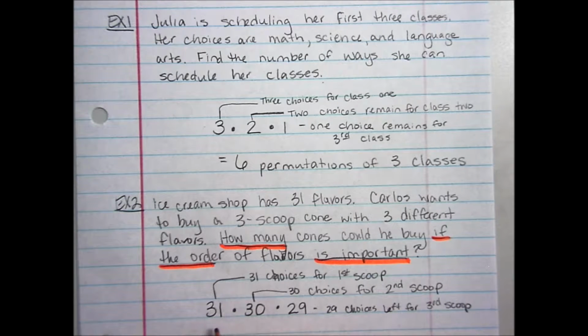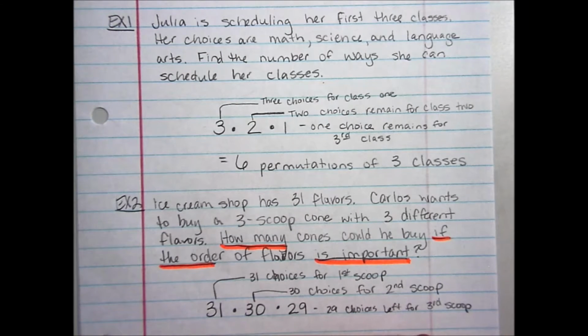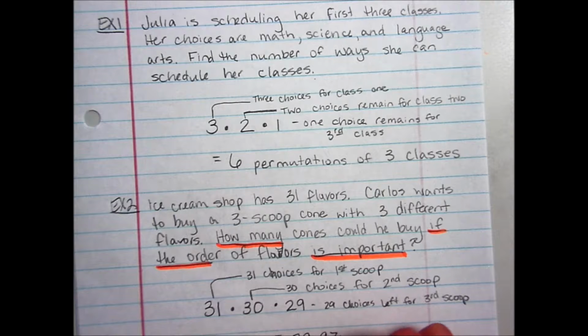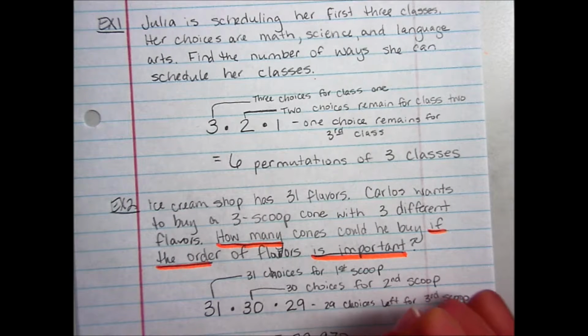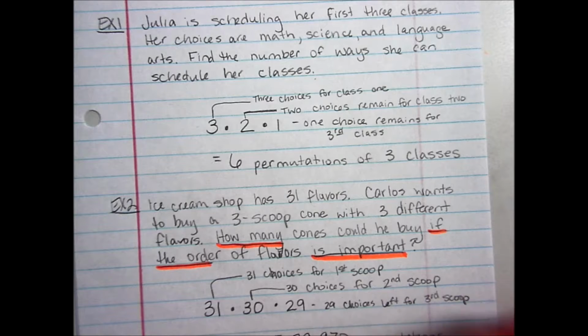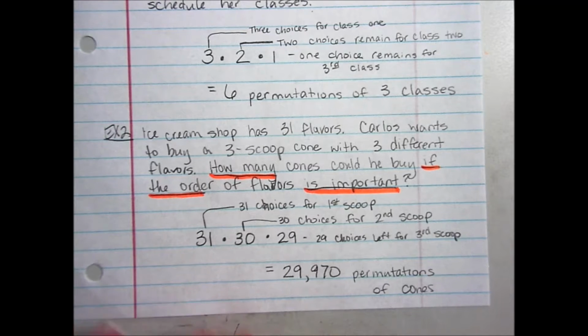All right, so in my calculator, I type 31 times 30 times 29. Look what we get. 29,970 different options that he could have, or arrangements he could have made for his cone. Is that not what y'all got?